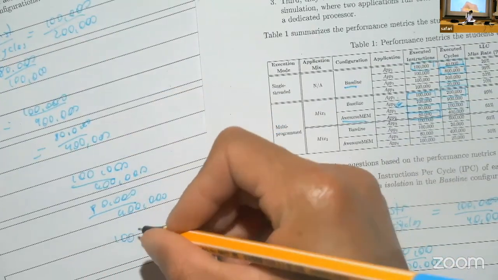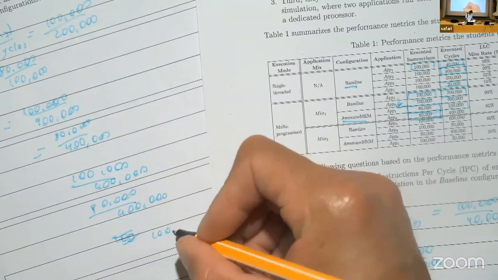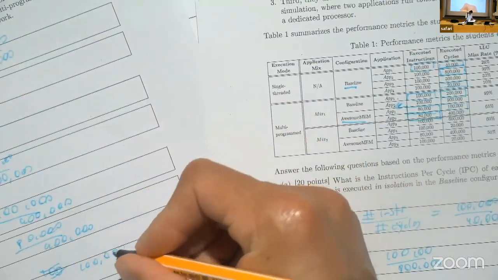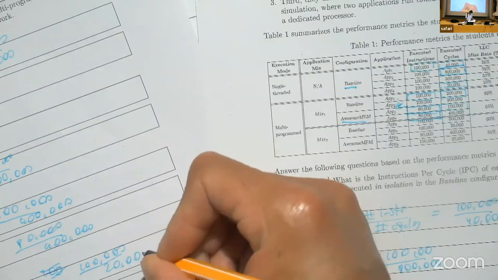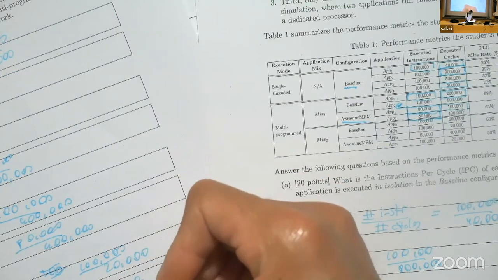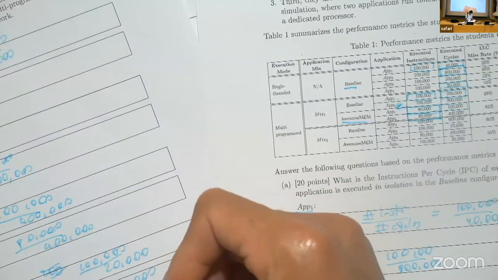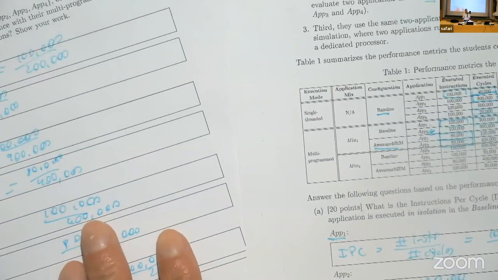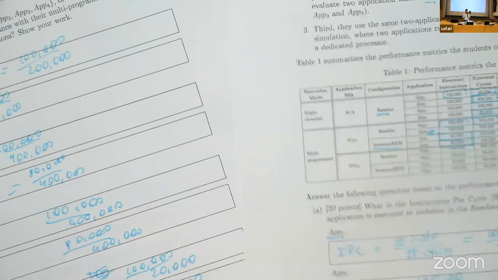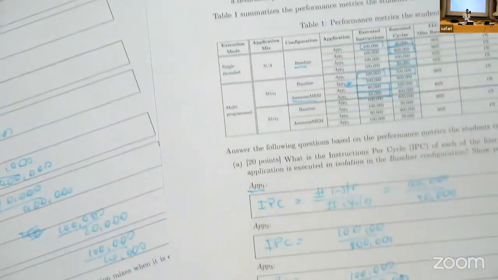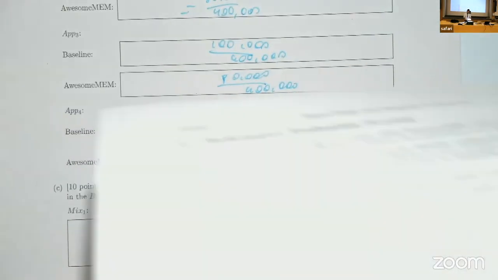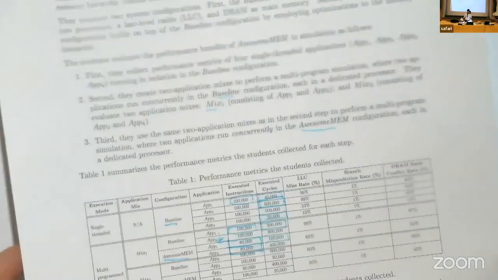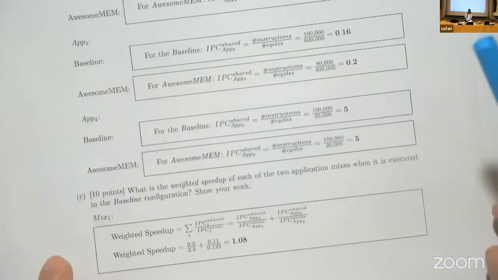And this is 100,000 divided by 20,000 and 100,000 divided by 20,000 again. Is there any question here on how this was calculated? Basically, I probe the row. Maybe I show the solution here, that is more beautiful than my handwriting.